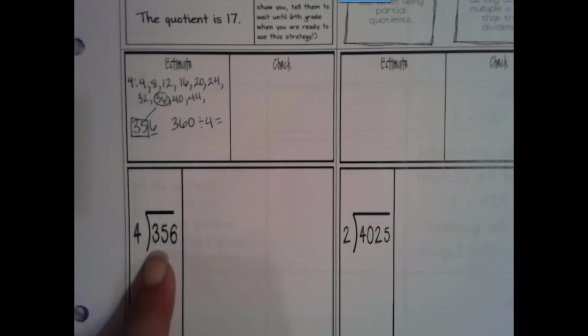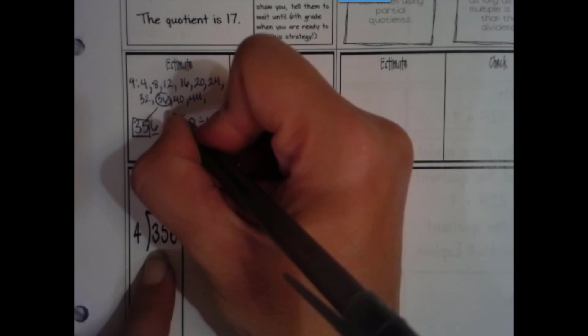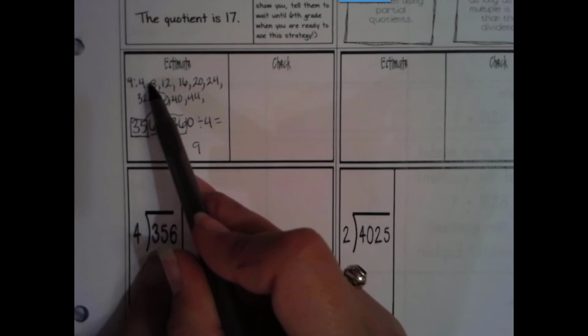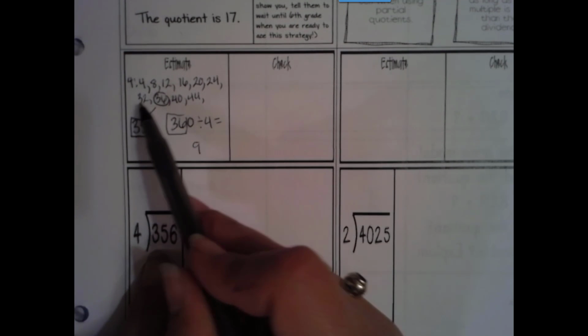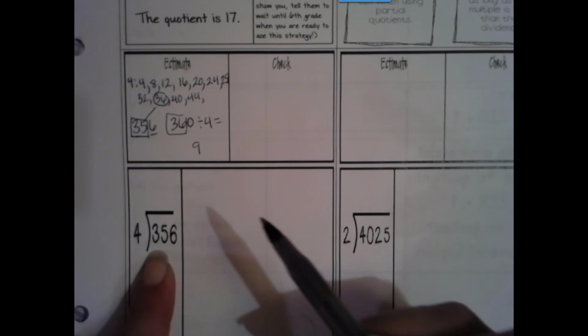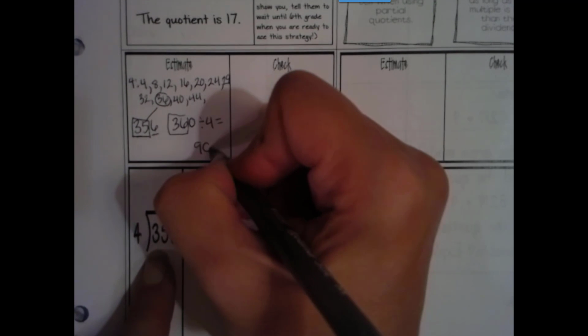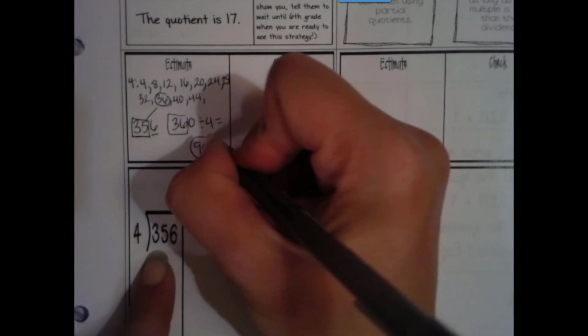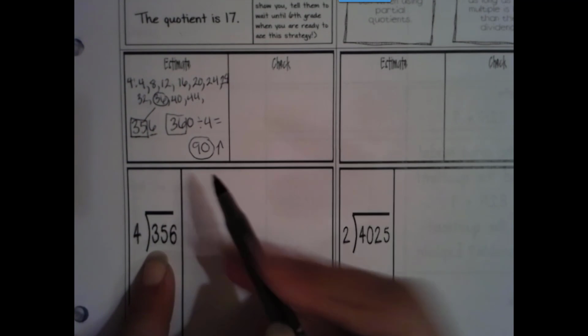So 360 divided by 4. Well, 36 divided by 4 is 9. If you didn't know that, you could count over 1, 2, 3, 4, 5, 6, 7, 8, 9. And then I have one placeholder, moves it over one place. So our estimate is 90. Now this went up from 356 to 360. So this is a high estimate. So I know I can start with a number lower than 90.